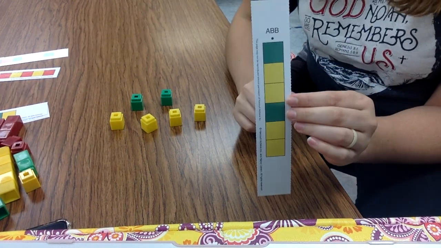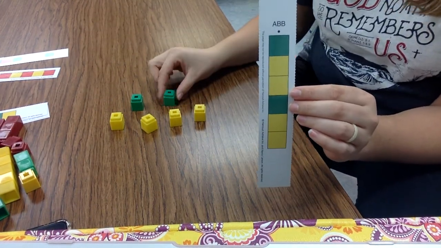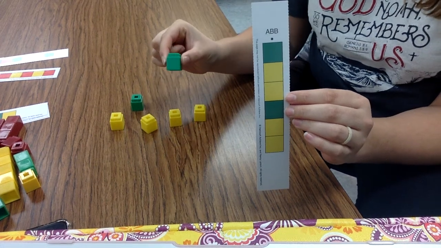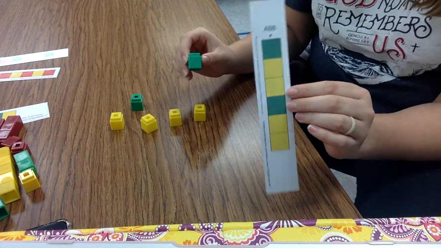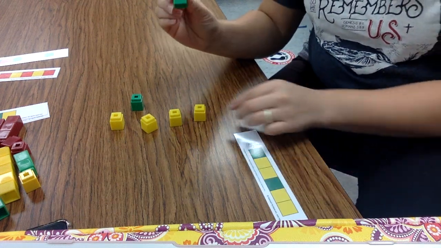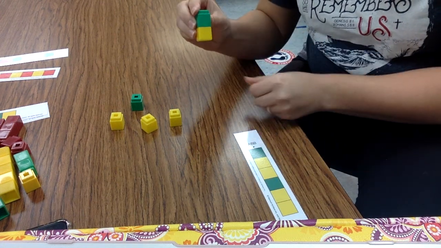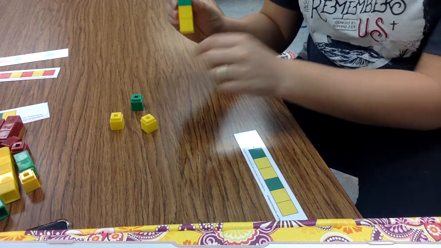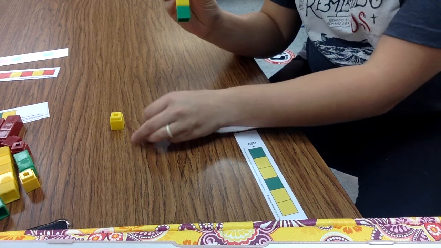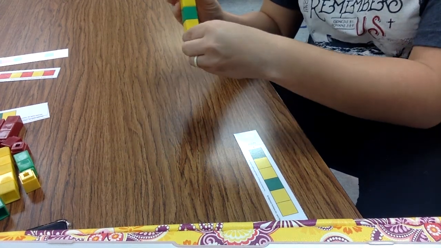Okay, so now we have to do A, B, B. We know green is A and B is yellow, but it goes A and then 2 B's. So let's try that. A, B, another B. And then we start over. A, B, B.